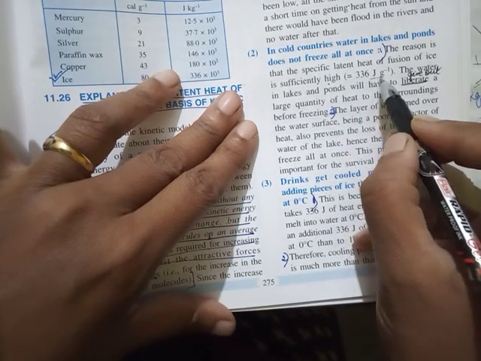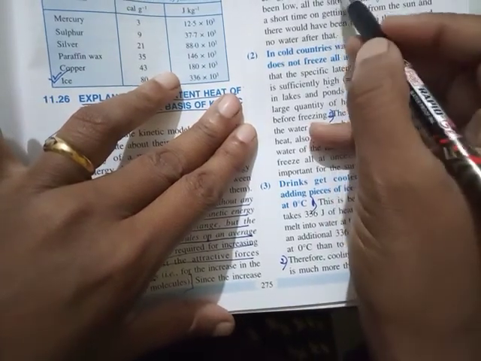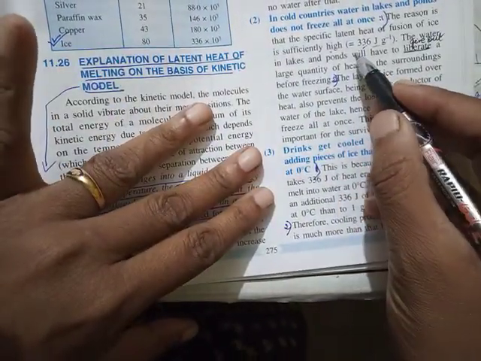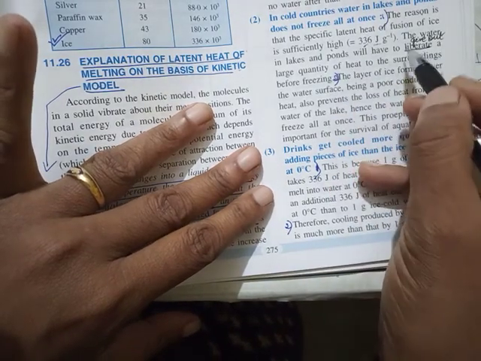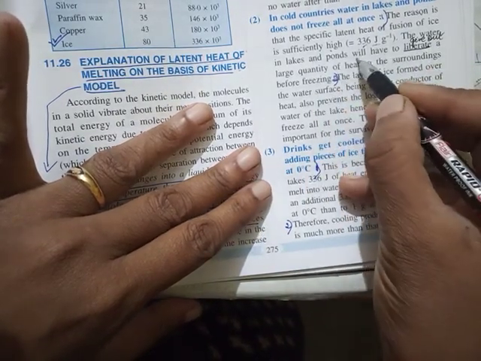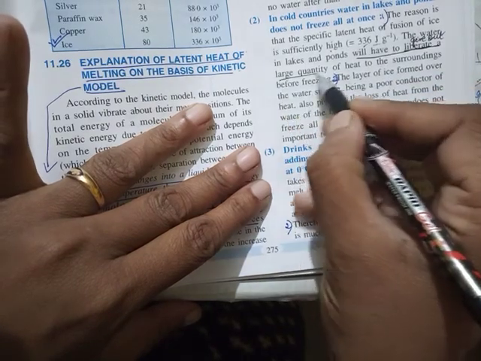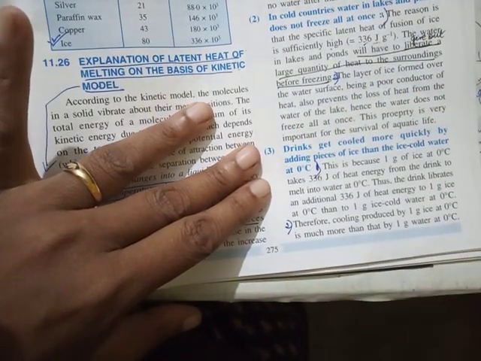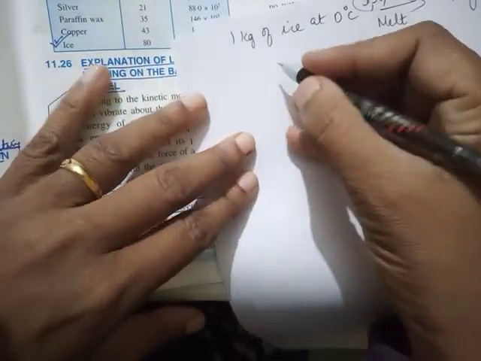If you're writing in joule per gram, write 336. Joule per kg means 336,000 also will be there. Okay, so first will be the value. So what happens? The water in lakes and ponds have to liberate large quantity of heat before freezing. So you should not forget this.